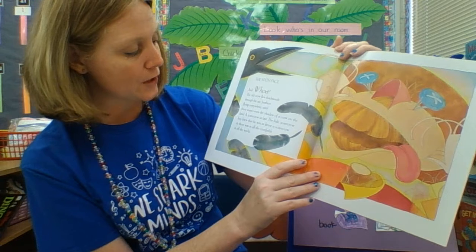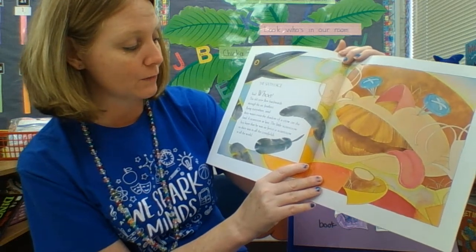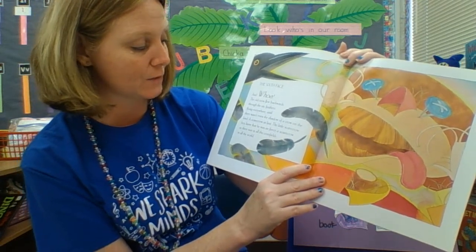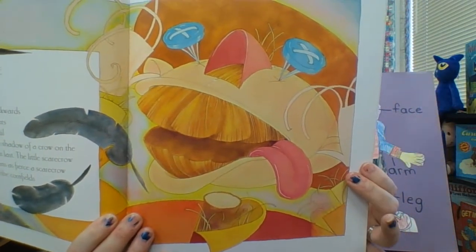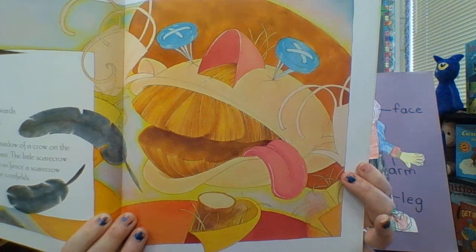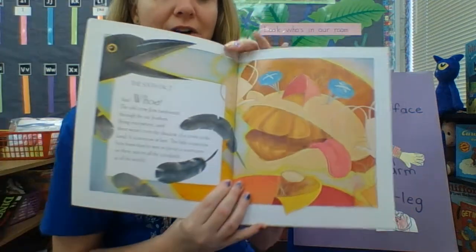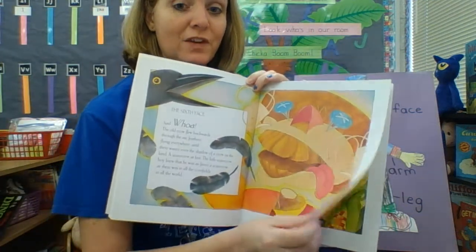The little Scarecrow Boy knew that he was as fierce a scarecrow as there was in all the cornfields in all the world. Look at his 6th face, his scariest face of all. It scared the scarecrow away. He even lost some of his feathers.